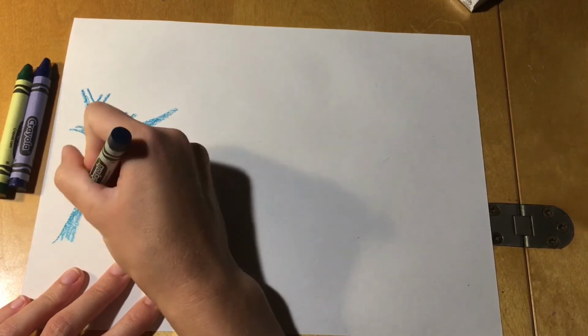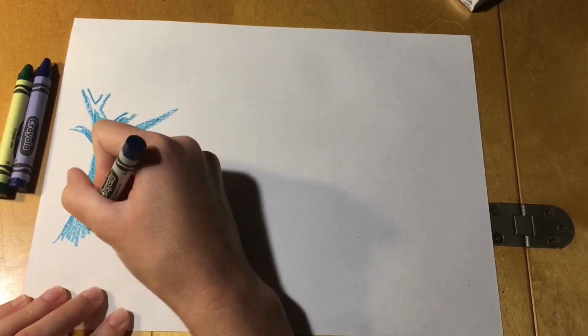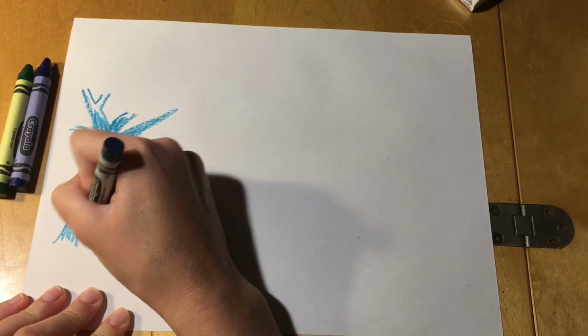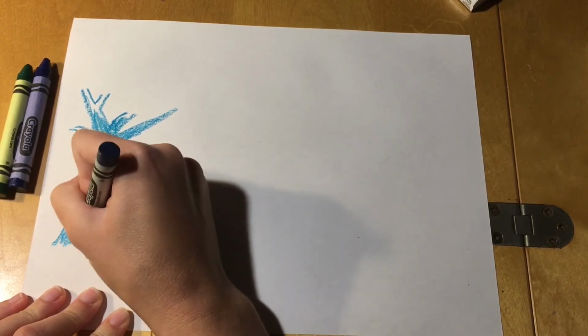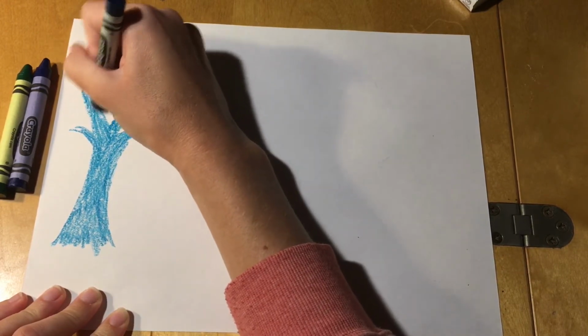Find the different ways that you can use your colors to tell the story of your artwork. I think I'm going to have it come down just a bit like that, and that's where it will meet the ground. Color a little bit more up into there.